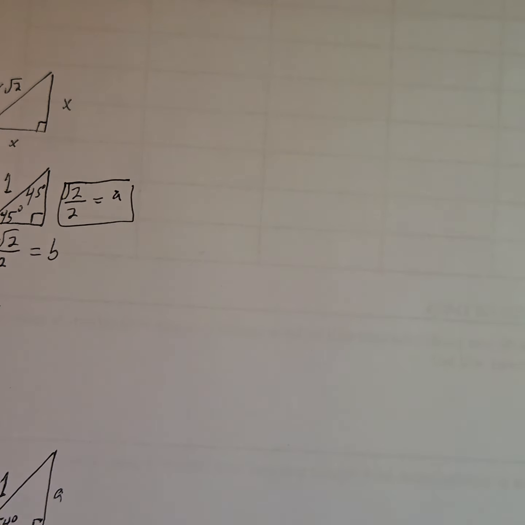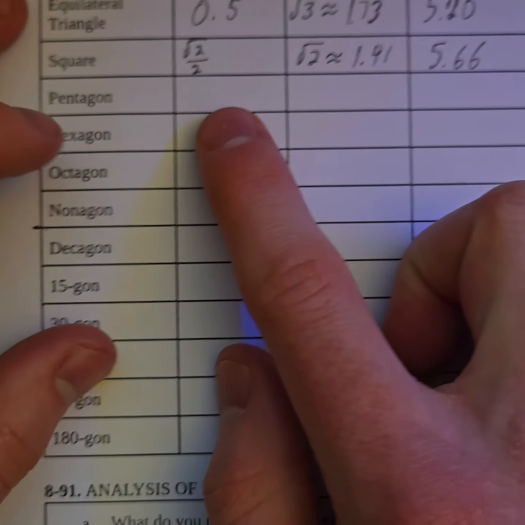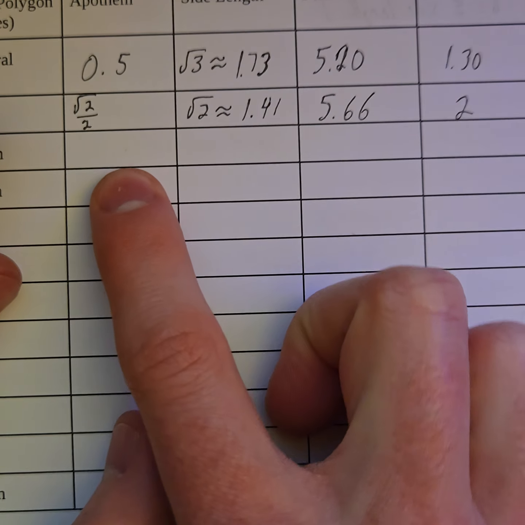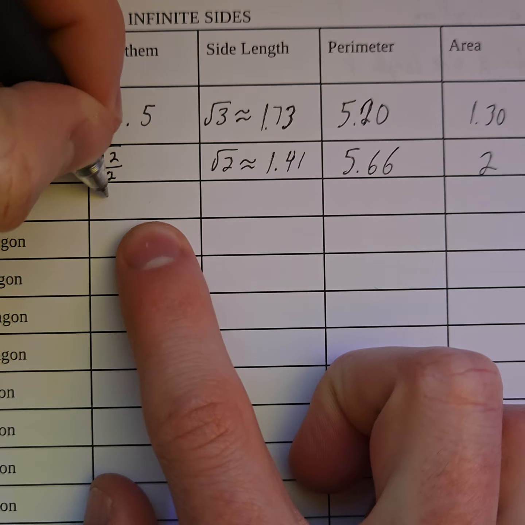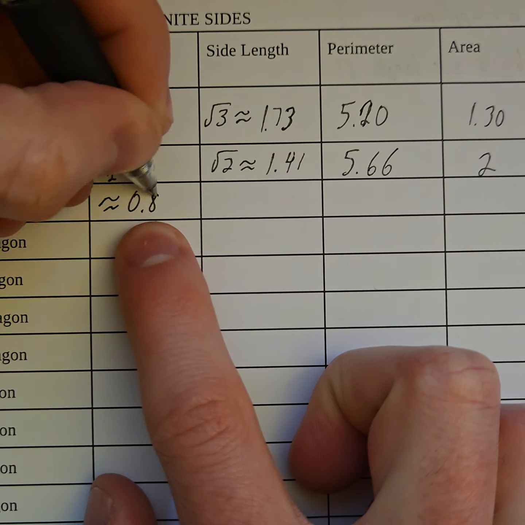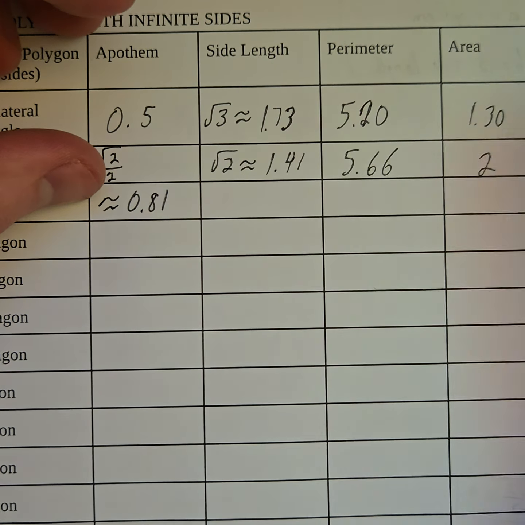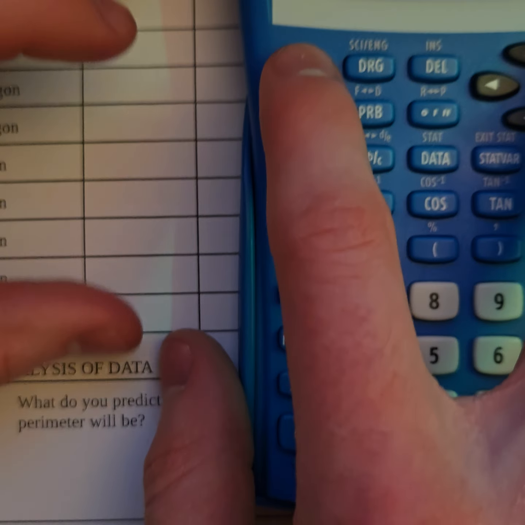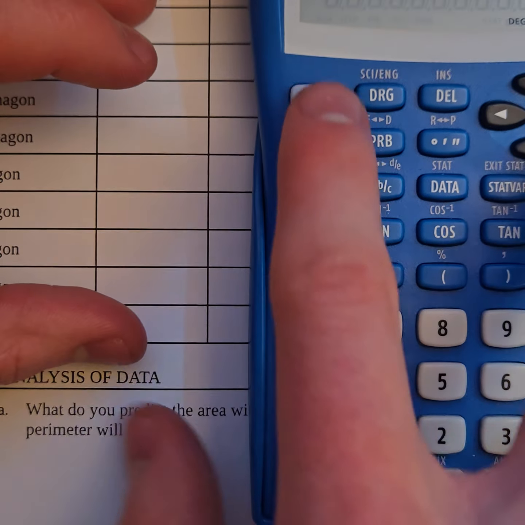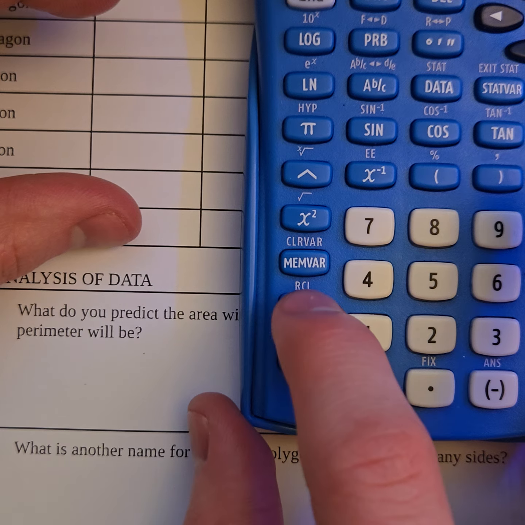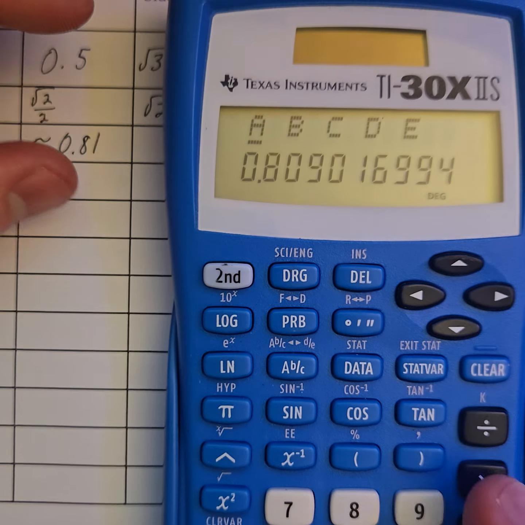So let's flip this back over to the front. And now we have those two numbers. Our apothem was approximately 0.81. And then our side length was our B value. If I want to call back that number, I go to second, and then recall, which is what RCL stands for.